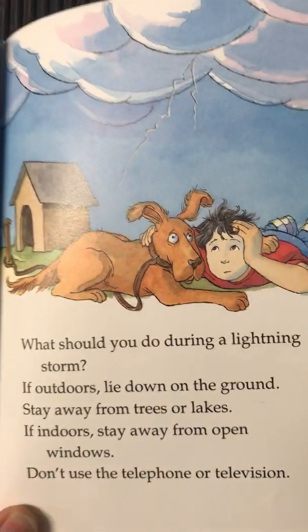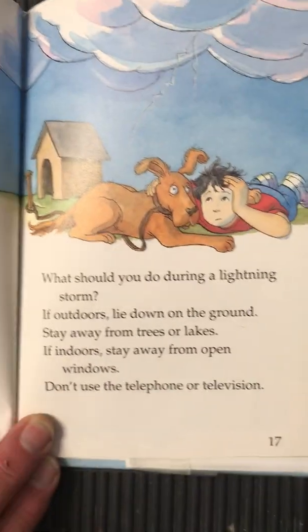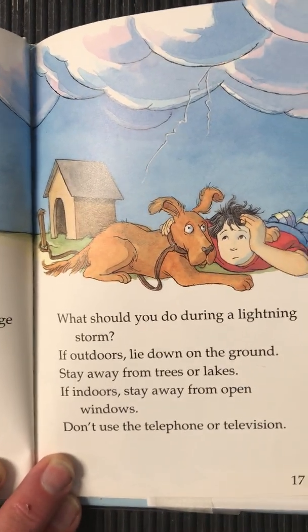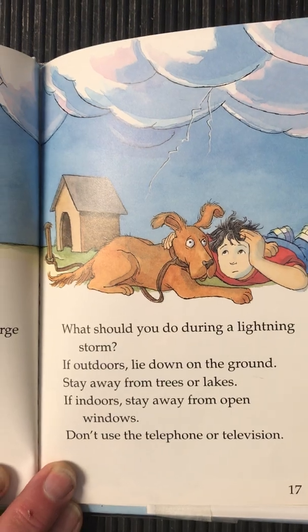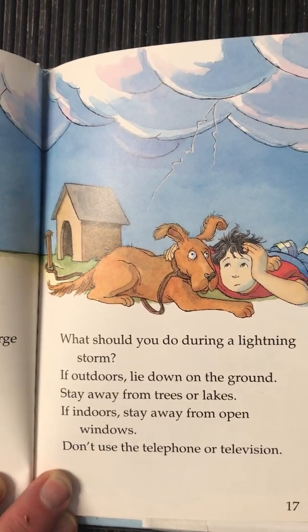What should you do during a lightning storm? If outdoors, lie down on the ground. Stay away from trees or lakes. If indoors, stay away from open windows. Don't use the telephone or television.